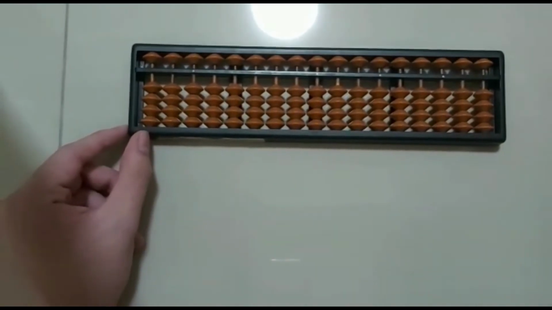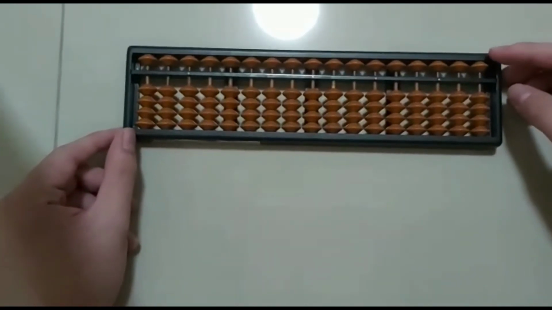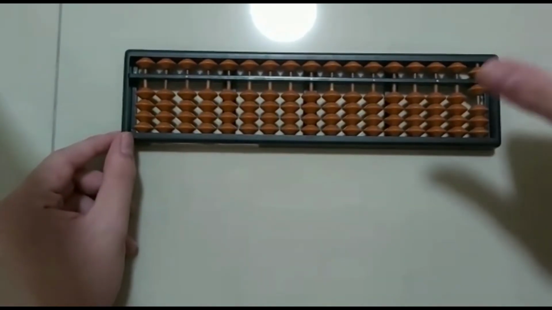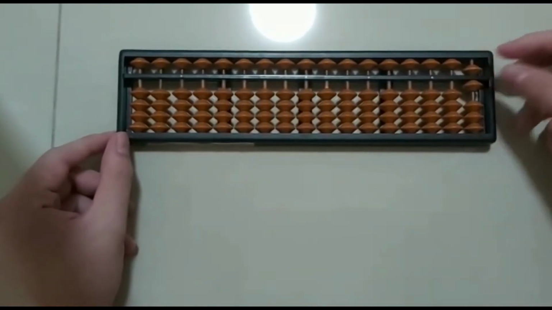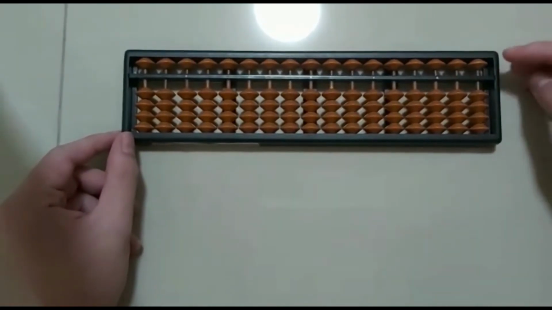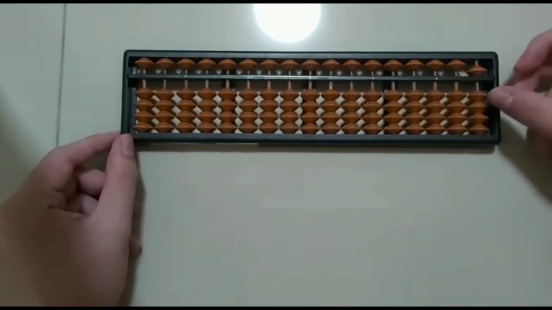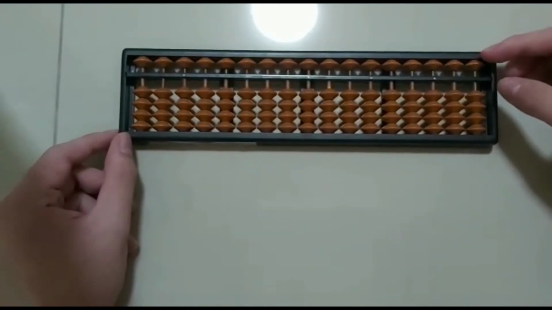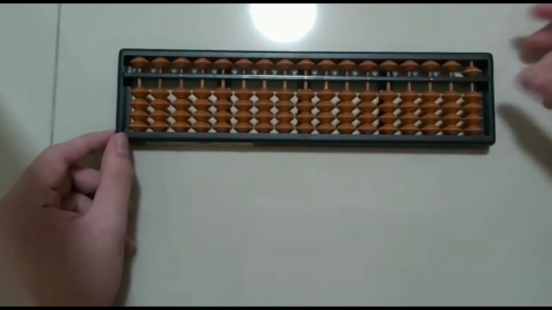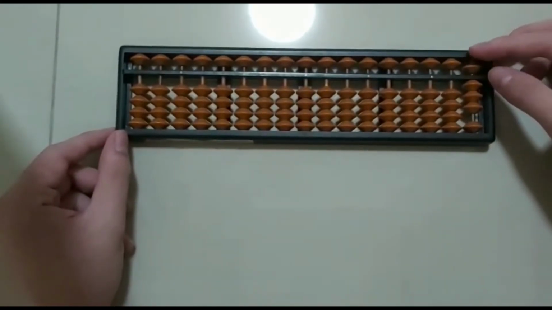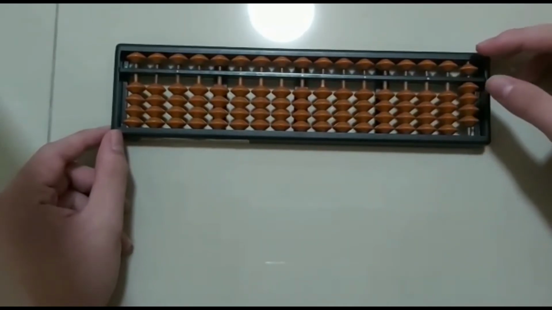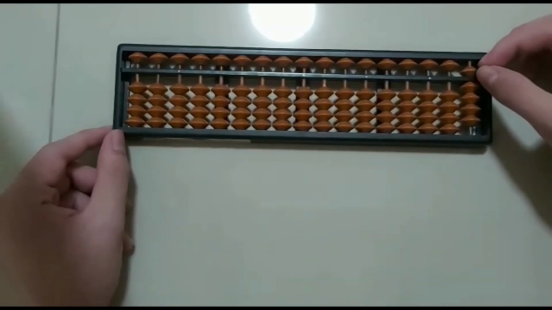Second set of sums, 5 plus 1. So let me set up 5 over here, and then I add 1, using my right thumb. 5 plus 1 is 6. Next, 5 plus 2. I set up a 5, and I add a 2 to it. I get 7. Next one, 5 plus 3. I get 8. Next one, 5 plus 4. I get a 9. Easy.